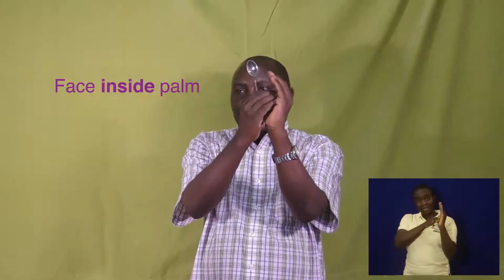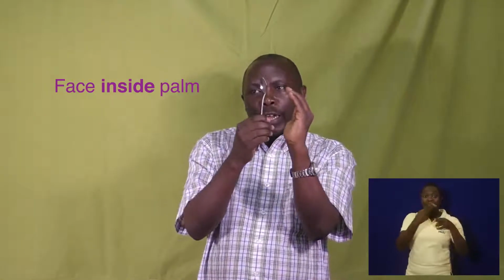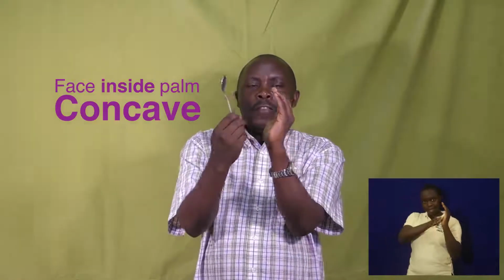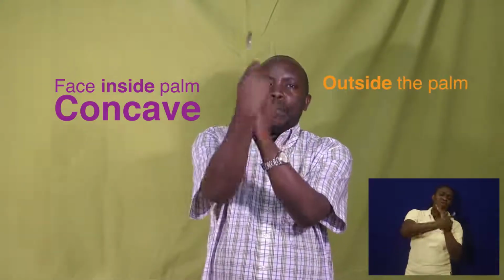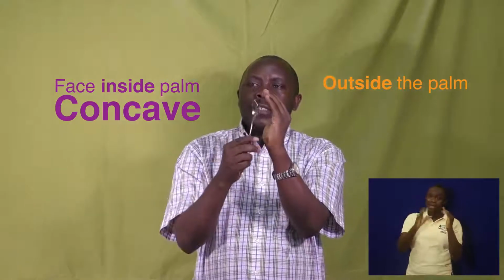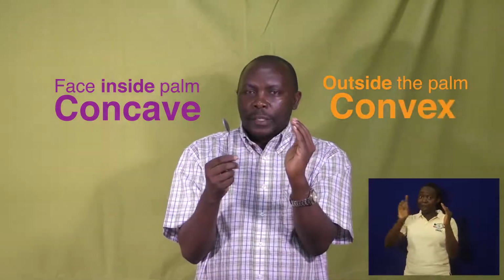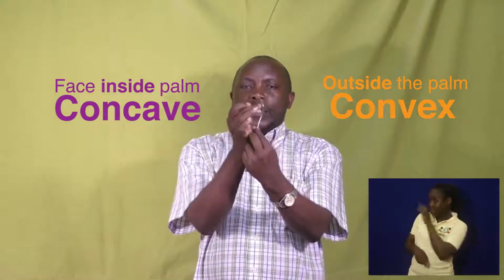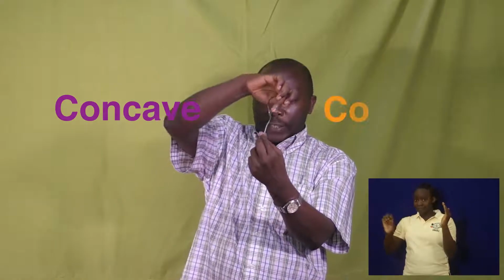Now, the face that is inside the palm is what we shall refer to as concave. The face that is outside the palm is what we shall refer to as the convex. So if I can get back to my spoon, this is concave, this is convex.